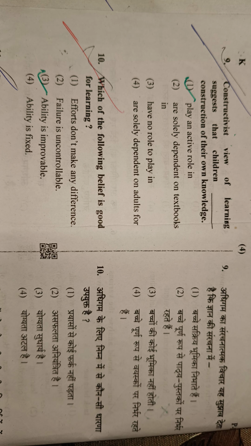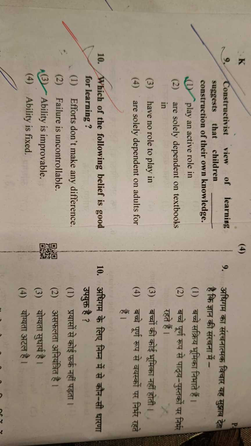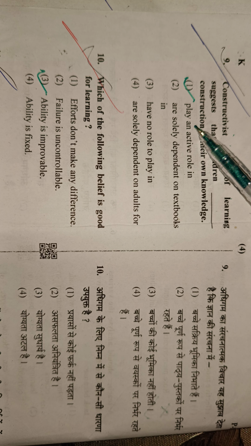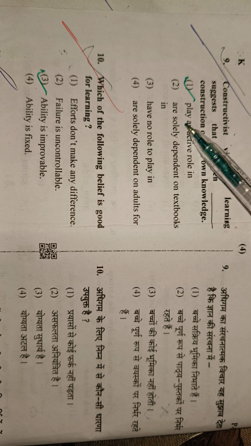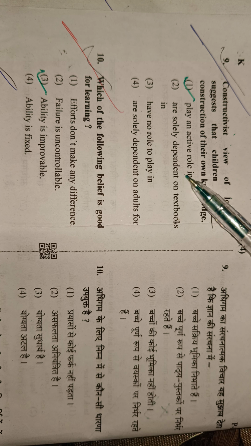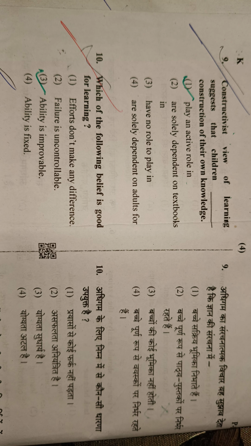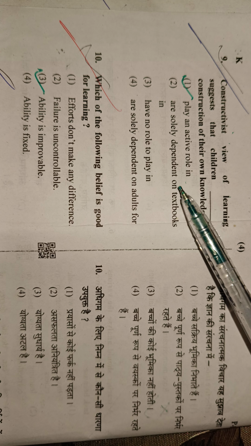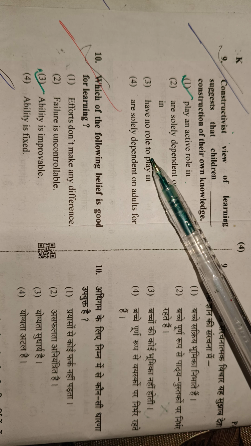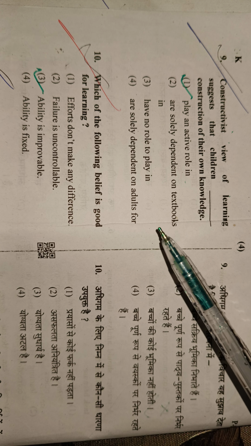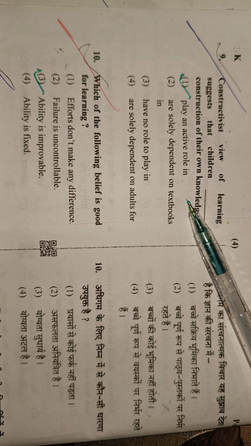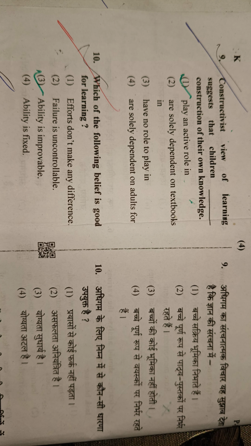Constructivist view of learning suggests that children dash construction of their own knowledge. The options: play an active role in, are solely dependent on textbook in, have no role to play in, are solely dependent on adults for. The correct option is 1, play an active role.